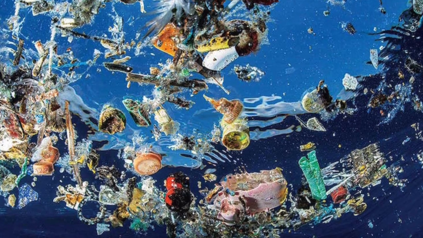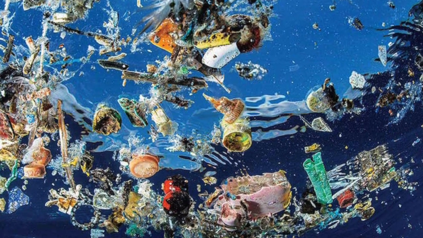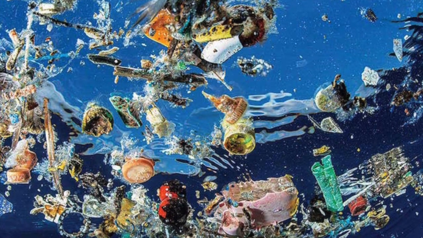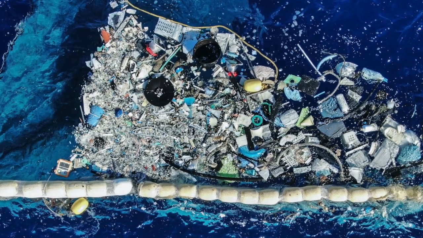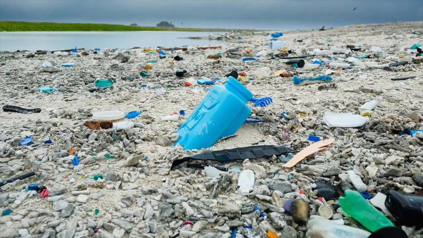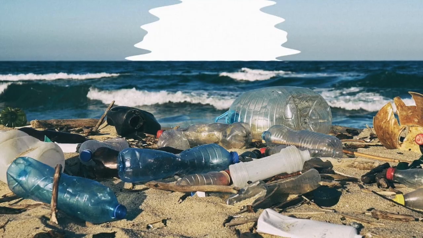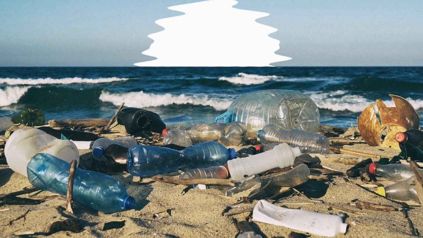Looking at the big picture, a 2014 study estimated a minimum of 5.25 trillion particles of plastic weighing around 270,000 tons in marine environments. Plastic is a huge threat to marine environments and it is crucial to take the right steps to save the environment.